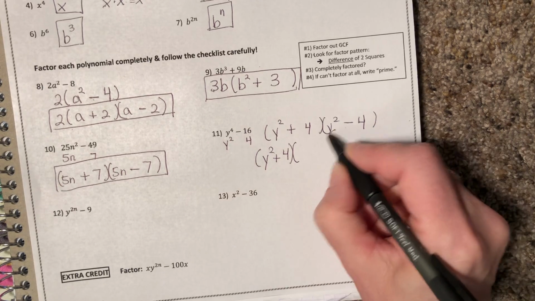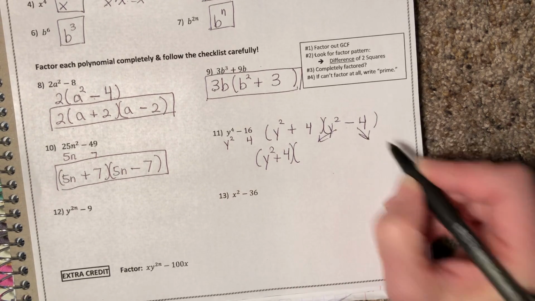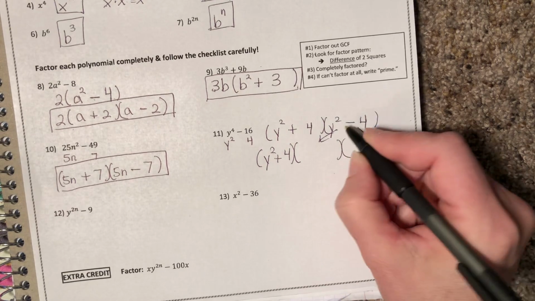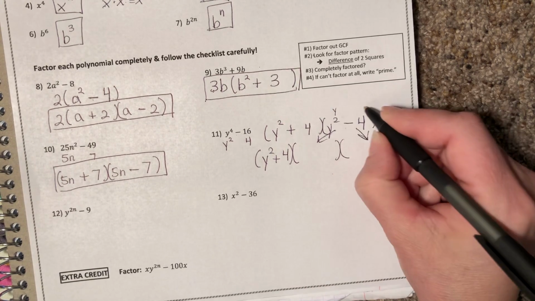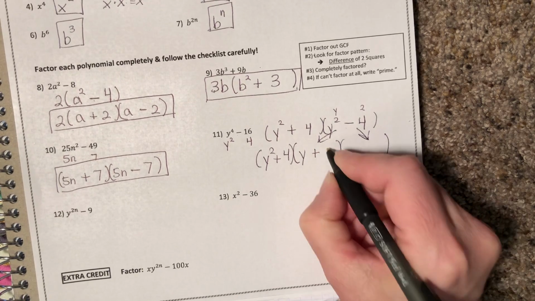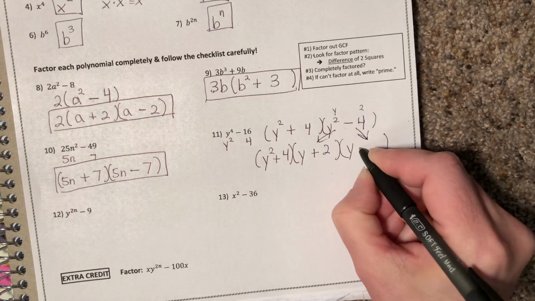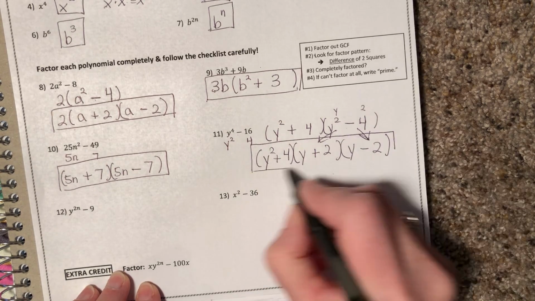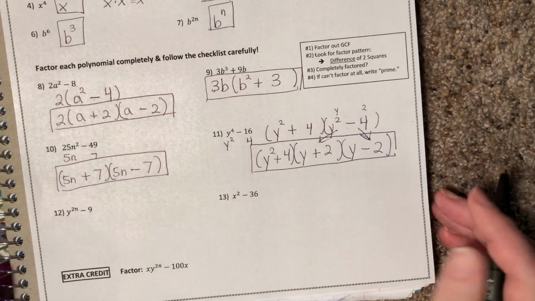The second parenthesis breaks. It's kind of like a cell that divides. It's going to break again. And you have to look for the square roots. Y and 2 are the square roots. Y plus 2, y minus 2. All right. So that one broke again.